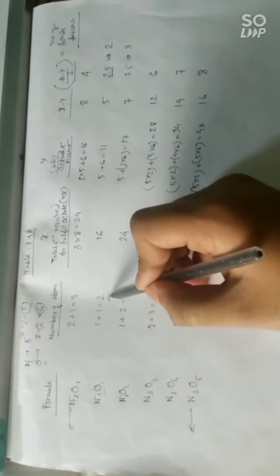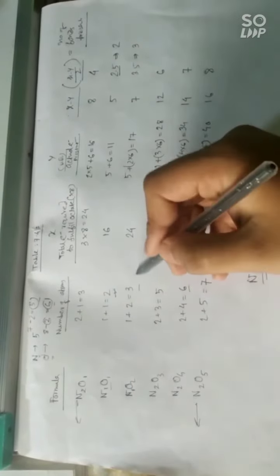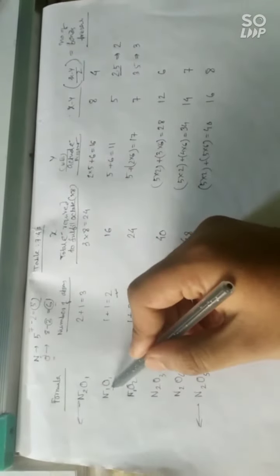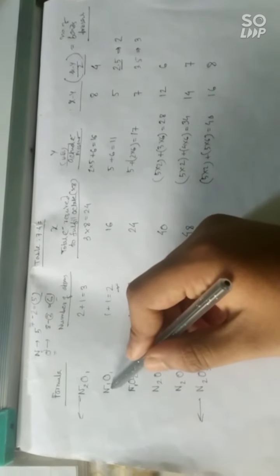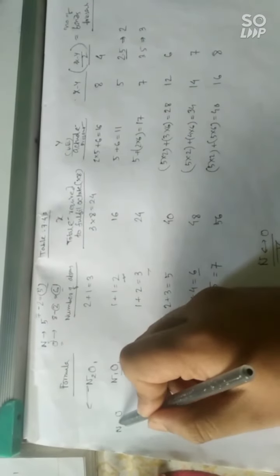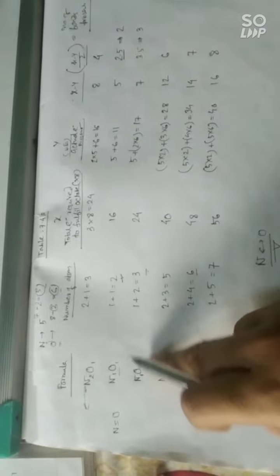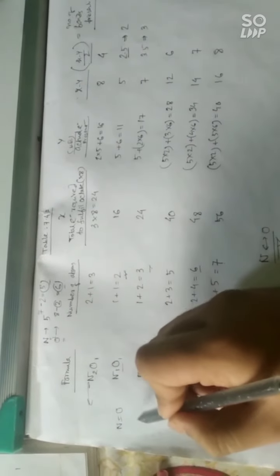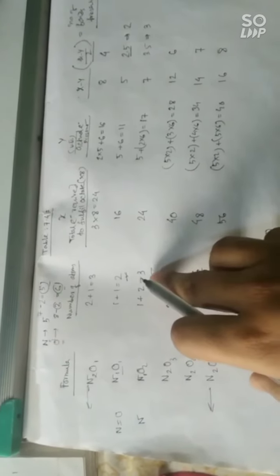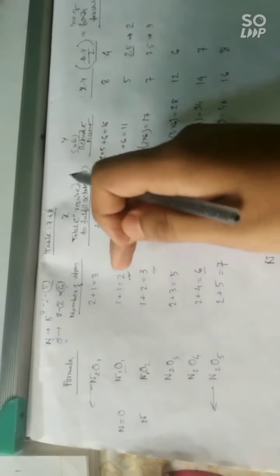Except these, adding up these gives you 2, these 3, these 5, these 6. You can literally look at these: 1, 1, so you know that there is only one N and one O, with 2 bonds in between. 1 N, 2 oxygens, and bonds between them are 3.